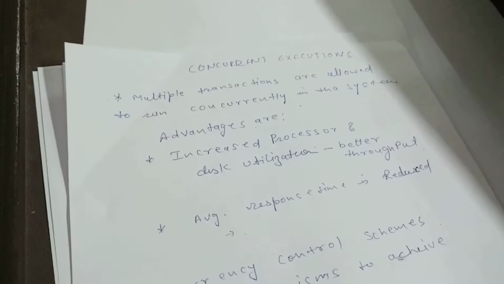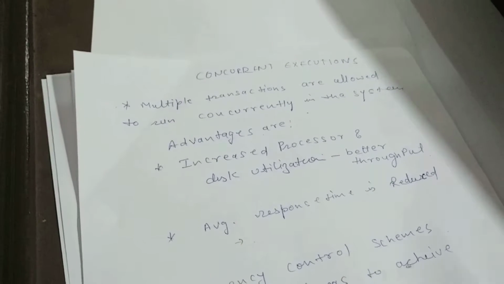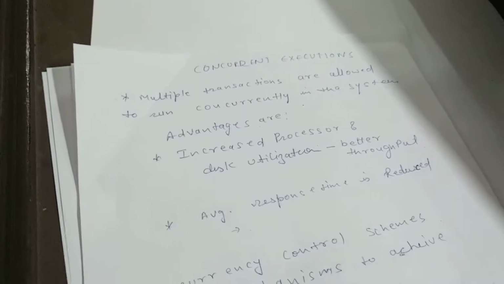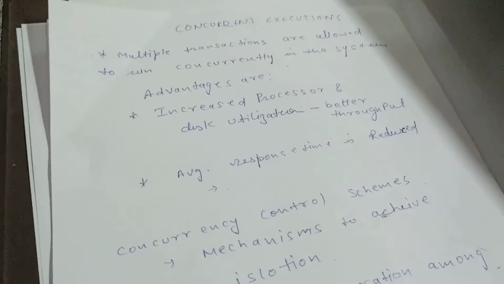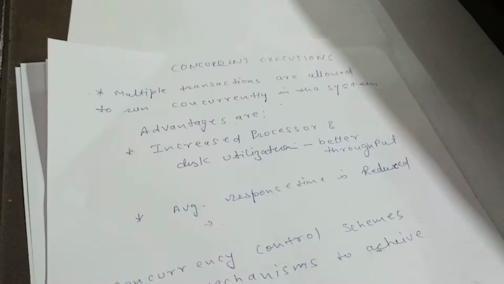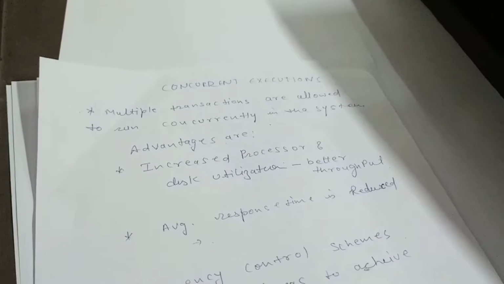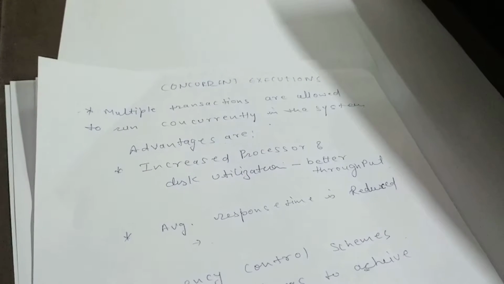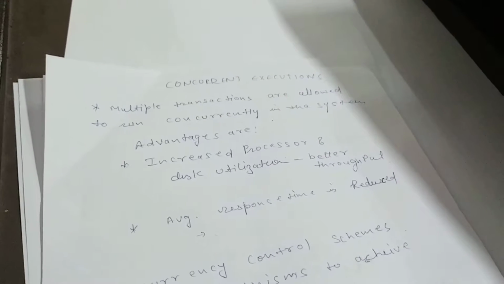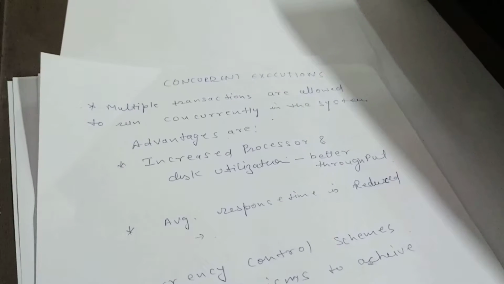So what are the advantages of this concurrent execution? The first advantage is increased processor and disk utilization. This increases the processor and disk utilization, and the increased utilization of these will lead to better transaction throughput.